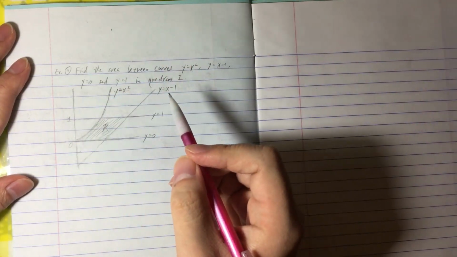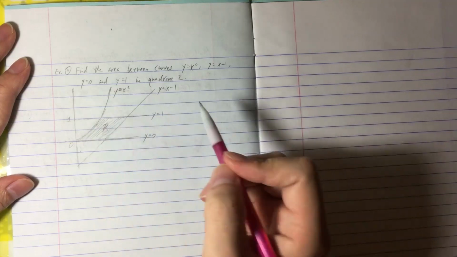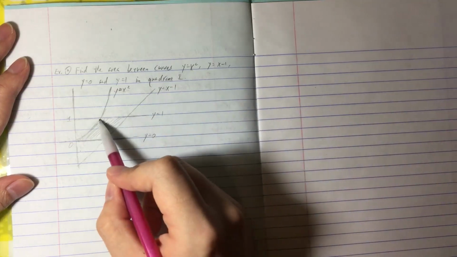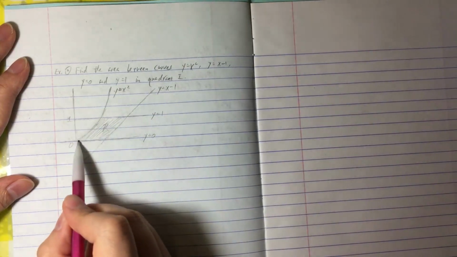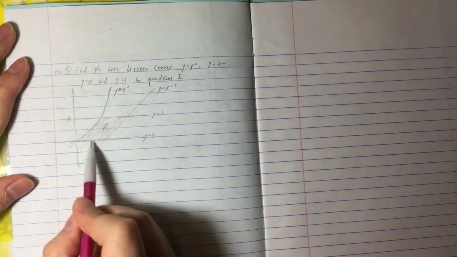Here, can we tell what's the upper curve and what's the lower curve in region R? In this region here, the parabola is the upper curve. The line y equals 0 is the lower curve.